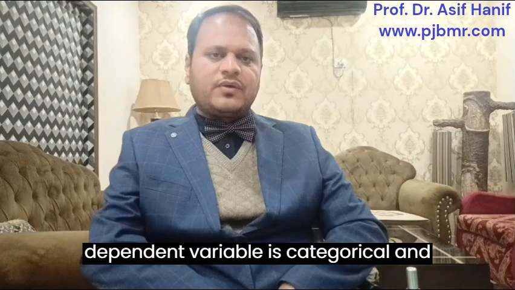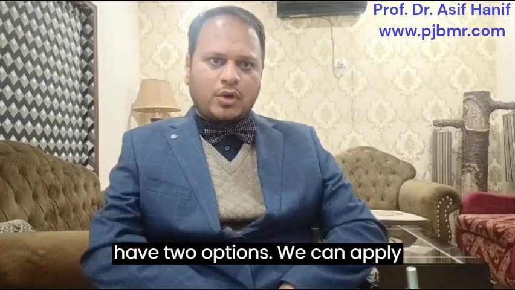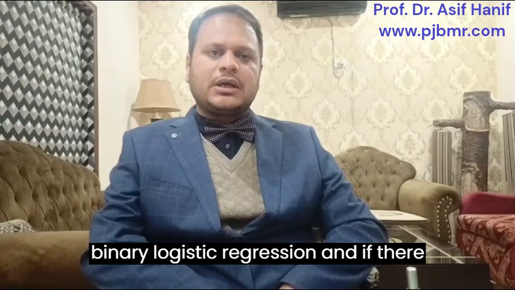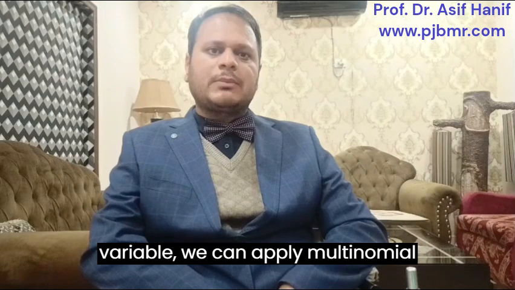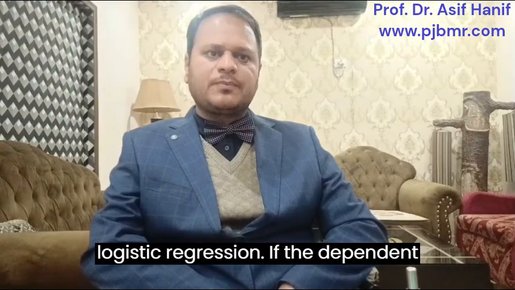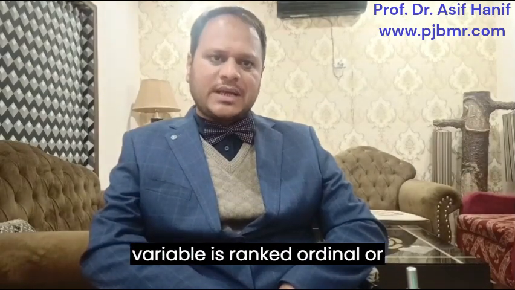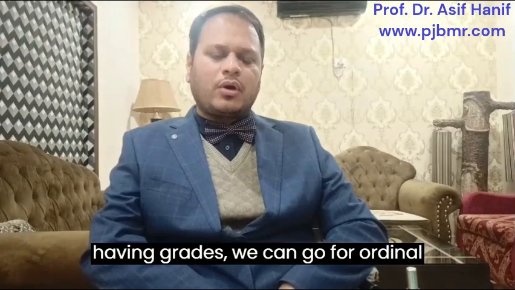If our dependent variable is categorical and has two options, we can apply binary logistic regression. And if there are more than two options of the dependent variable, we can apply multinomial logistic regression. If the dependent variable is ranked, ordinal, or having grades, we can go for ordinal logistic regression.